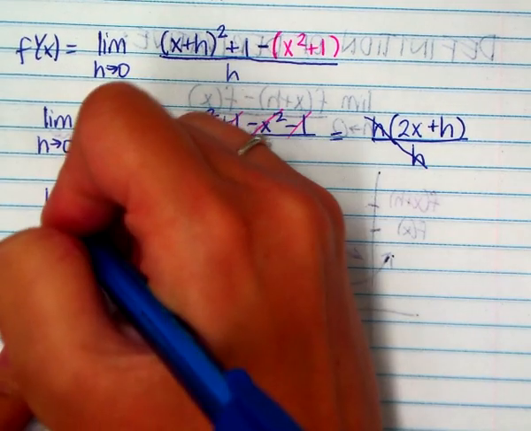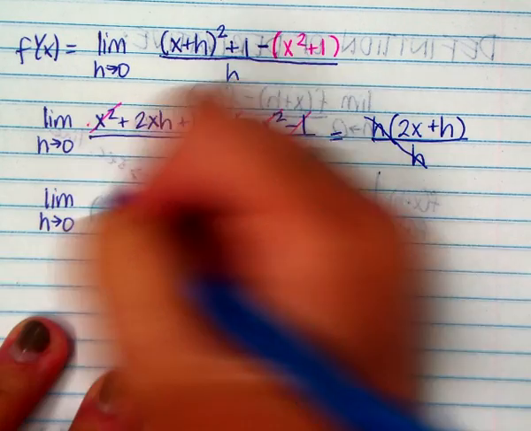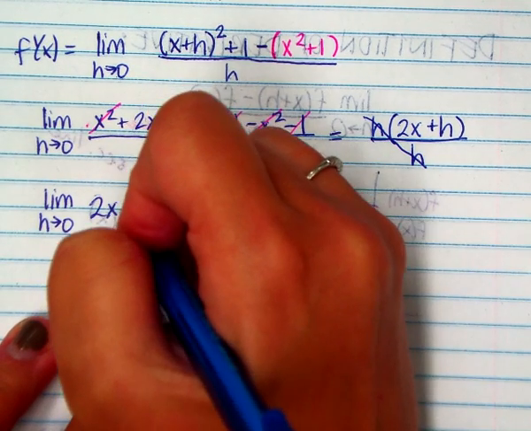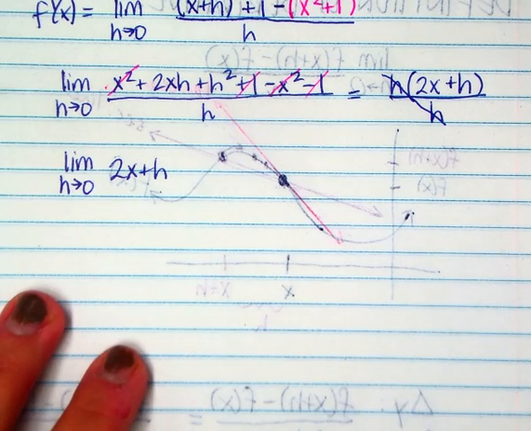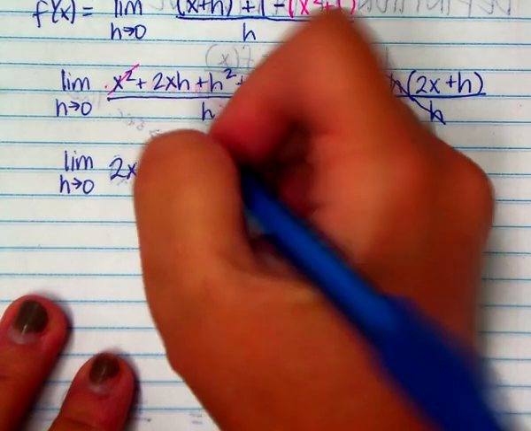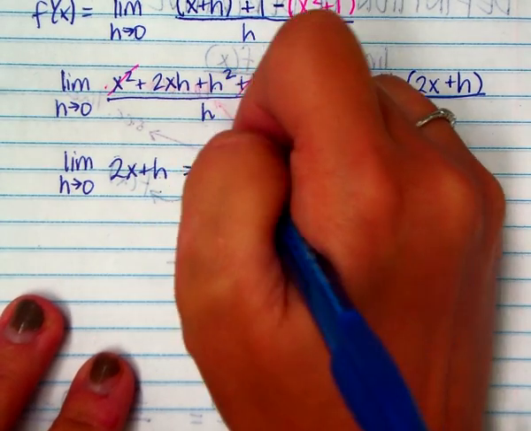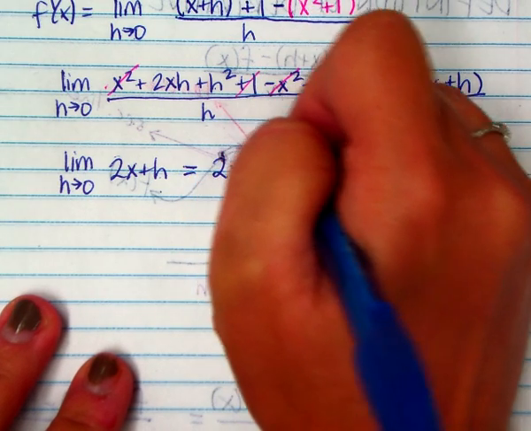And what I have left to take is the limit as h approaches 0 of 2x plus h. So that's all that remains. So I'm going to put 0 in for h here, and I get 2x as my answer. Okay, and that must mean that this is a derivative.